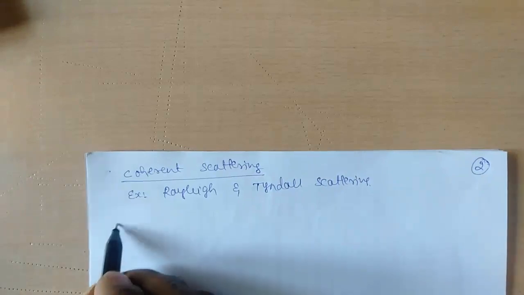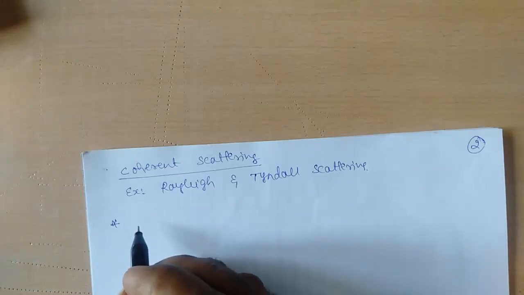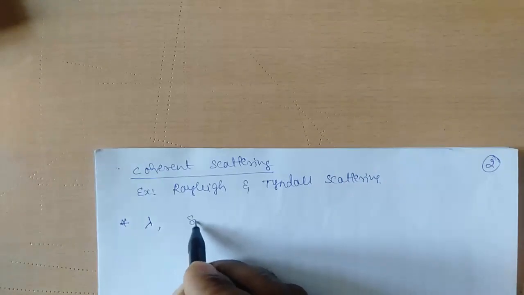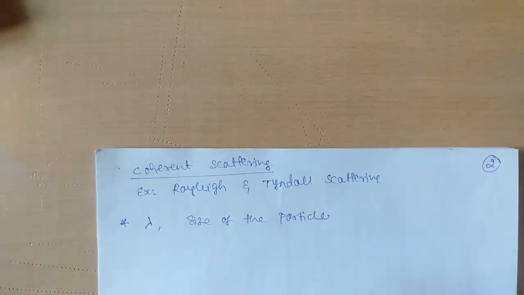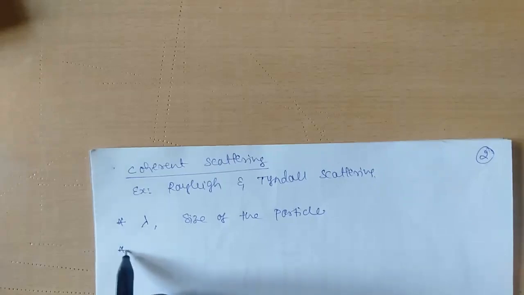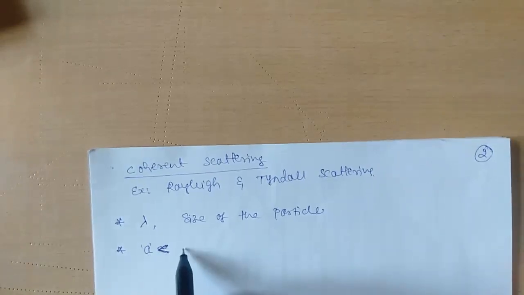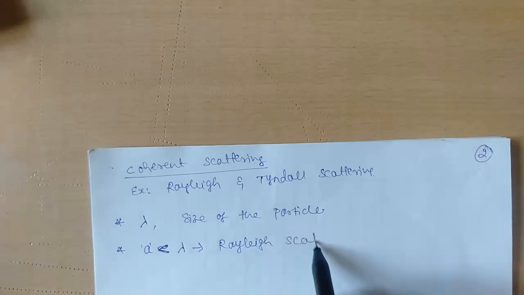So what is the important factor on which the scattering of light depends? It depends on one, the wavelength, and the other, the size of the particle. These are the two factors on which the scattering will depend. So if the size of the scattering particle A is less than the wavelength of the incident light, then there is a possibility of Rayleigh scattering taking place.